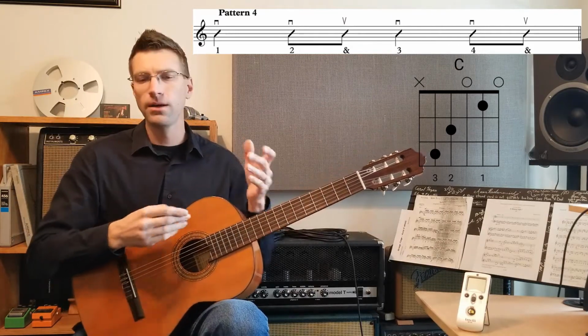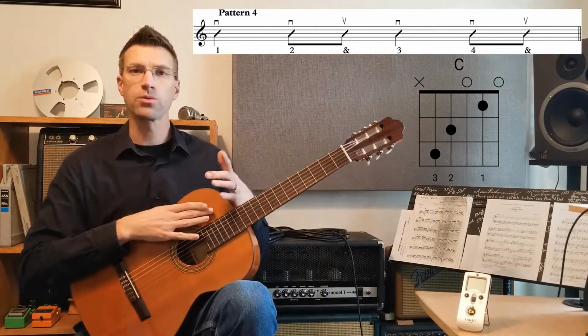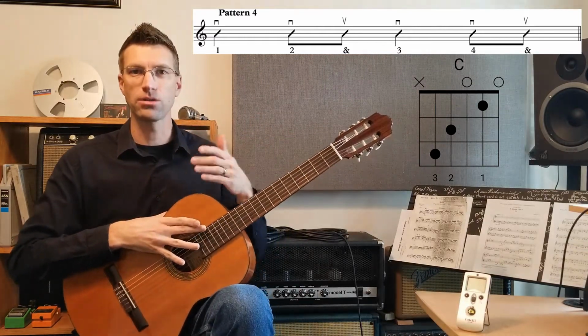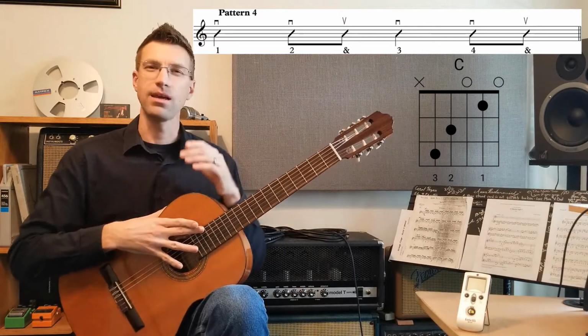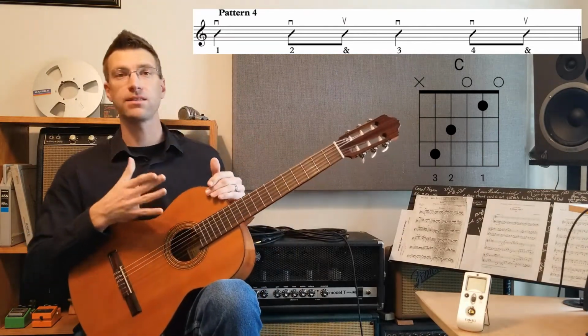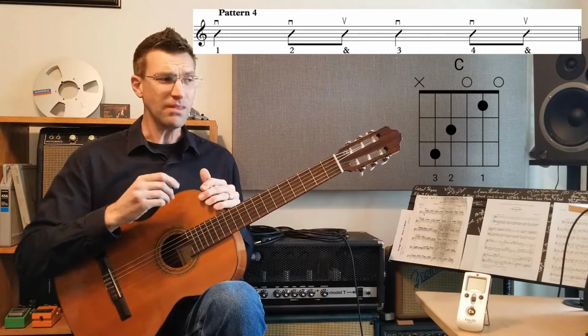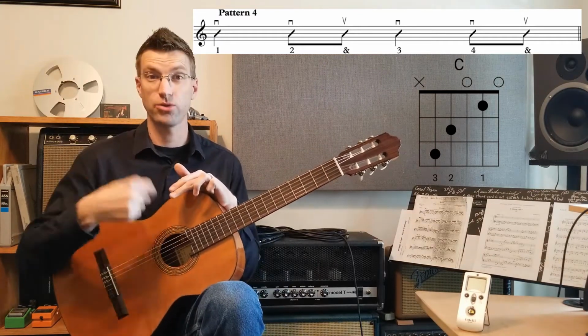Okay, and if you kind of go back through the video, you'll probably have to go through this one a couple times to get through those patterns, right? And kind of work through them again. Think of the counting that I'm doing. It makes sense if you think about it, right? And you really pay close attention to where the strumming is.